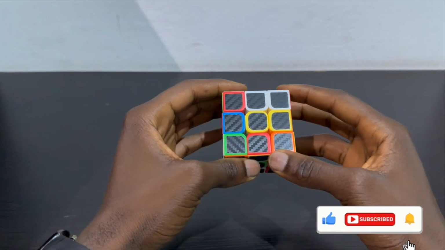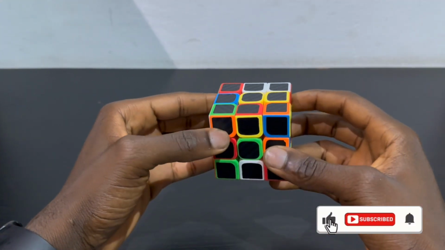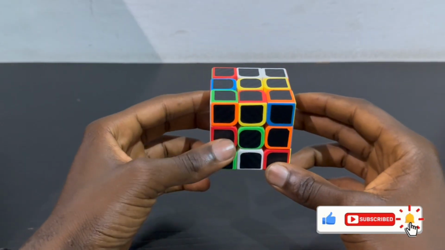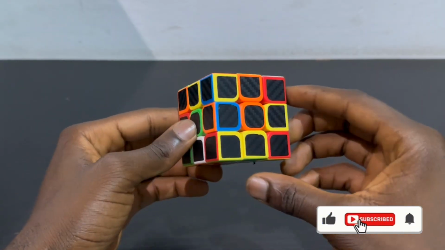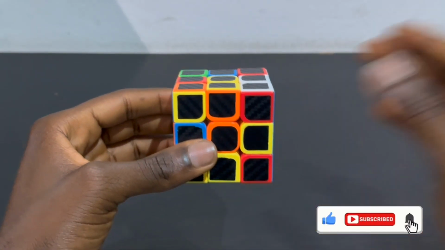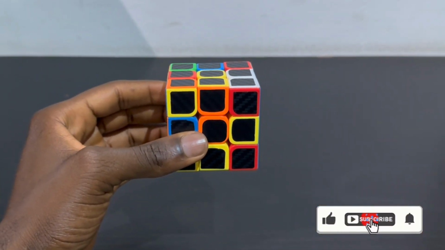Well, welcome to this video, and today I'm going to be showing you how to solve the Rubik's cube. We're going to go from being an absolute beginner to being able to solve the Rubik's cube perfectly. Without wasting much time, we're going to go straight into the cube, all about the cube.